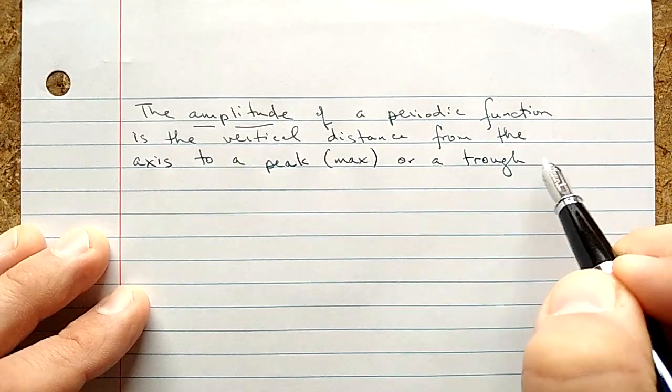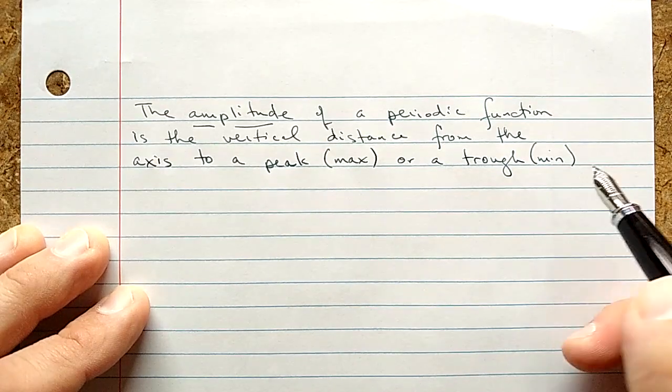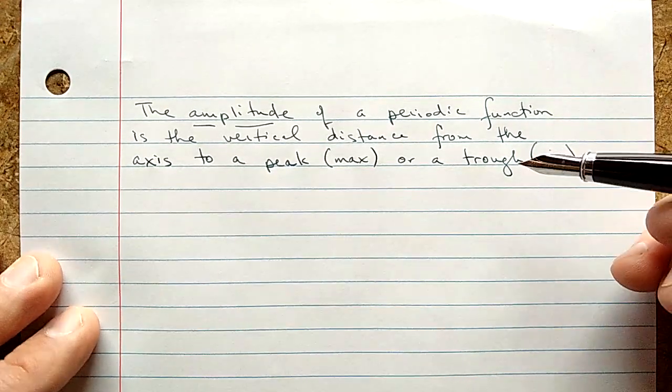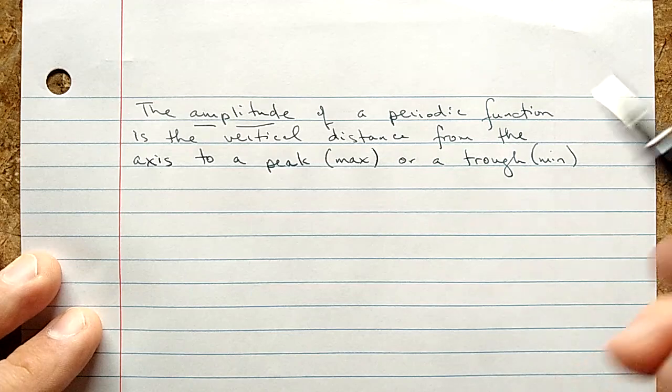Because it's a distance, that's always going to be a positive number, never a negative number. So even if you're measuring down to a trough, that's not negative.